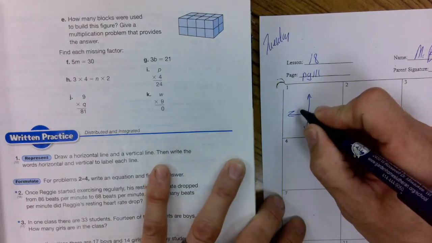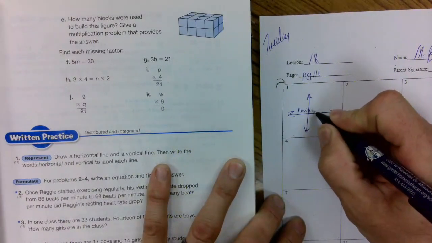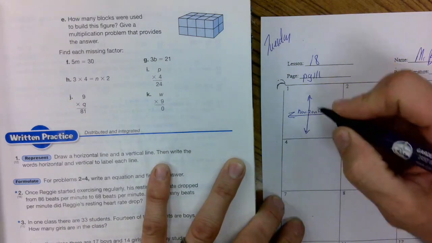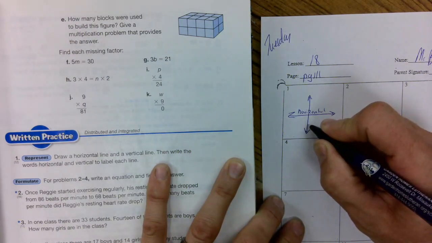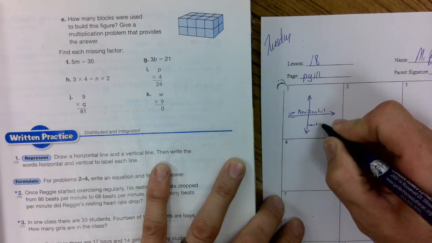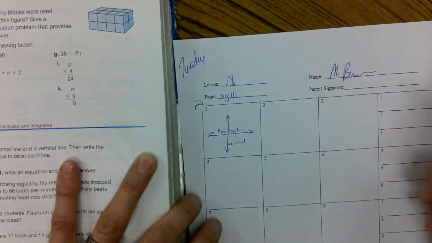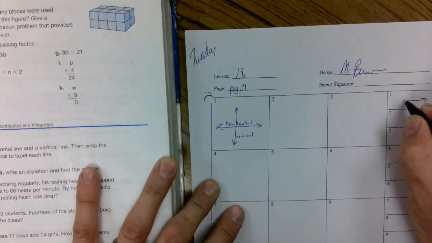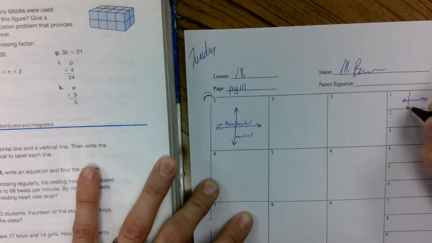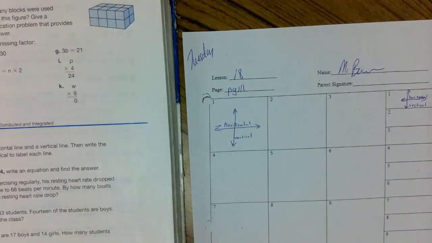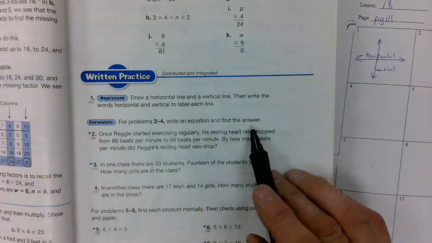Alright, so I'm going to put horizontal here. And I'm going to put vertical down here. Okay, I'm going to do the same thing over here. If I do it nice and small and easy and neat, it'll be easy for me to read when I correct your paper. Alright, 2 through 4 says write an equation to find the answer.